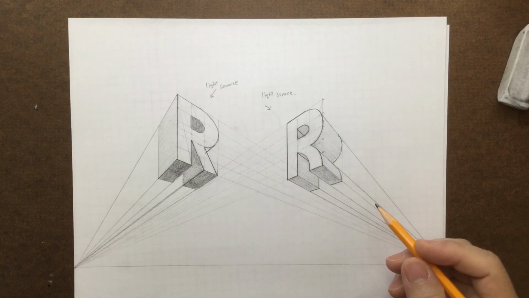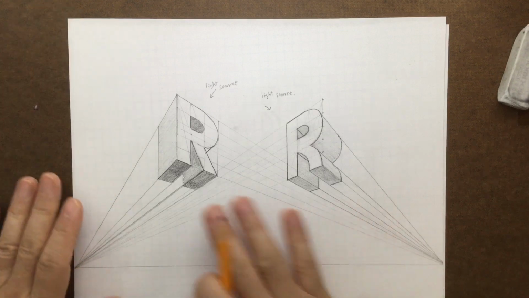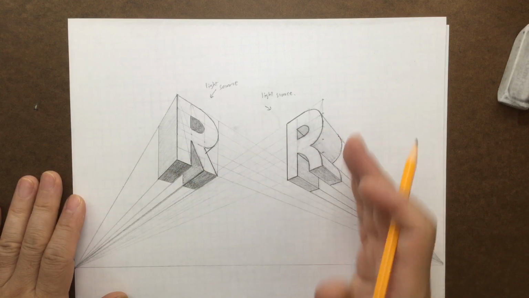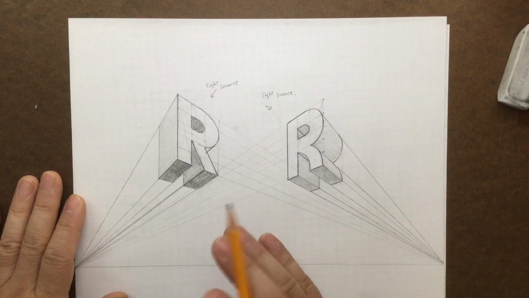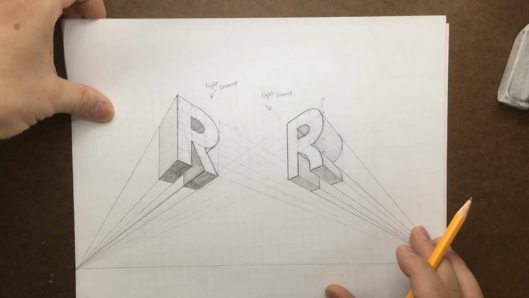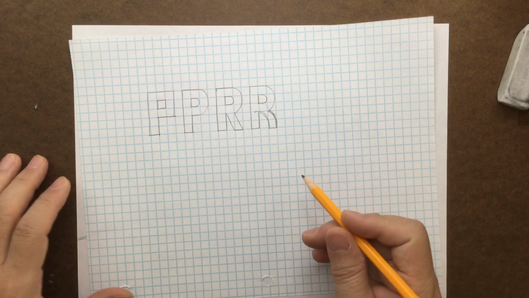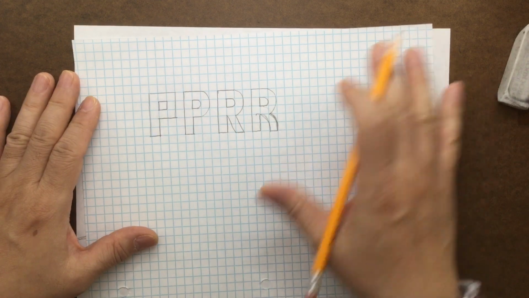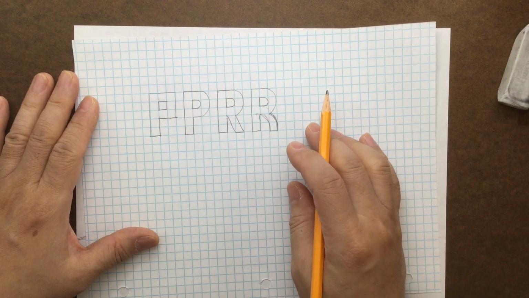Hi, today we're gonna do letter R. I made two different angles. Depending on how you want to design your letters, make sure which angle looks better. Always do it before you try to design it on graph paper. Make sure the measurements are correct.